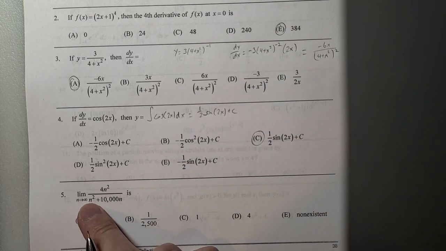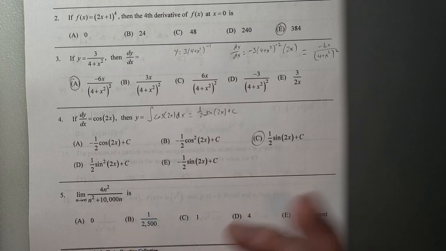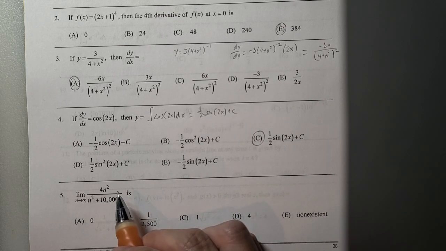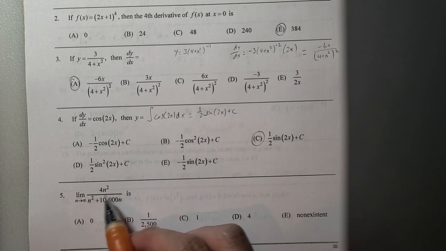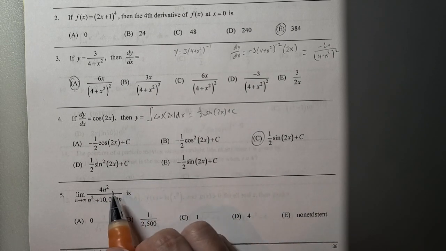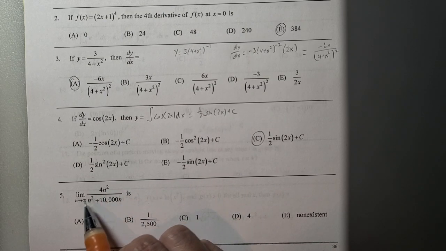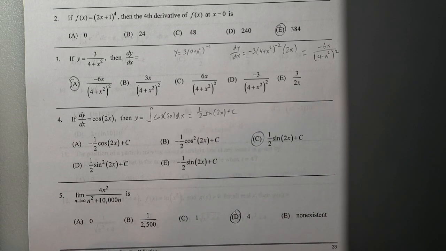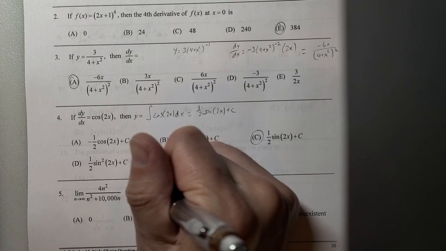This one: the limit as n goes to infinity of 4n squared over n squared plus 10,000n. There's a long way to do this and a short way. The short way is to realize it's a rational function, so as n goes to infinity we look at the horizontal asymptote. The degrees are the same, so we take the ratio of the leading coefficients, 4 over 1, which is 4. That's the quick way.